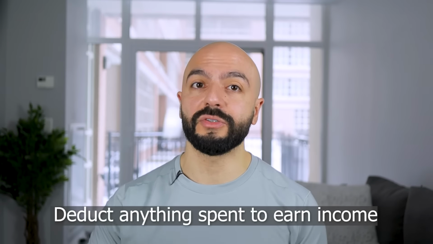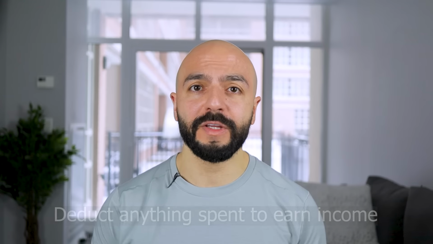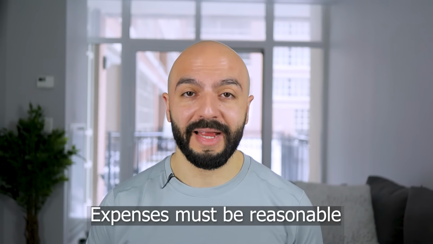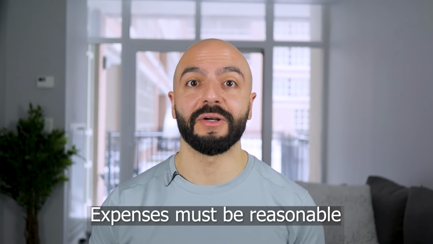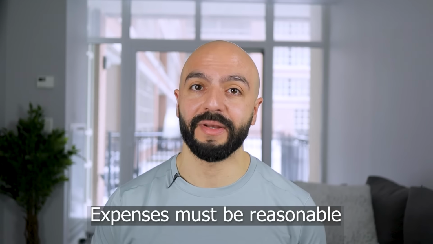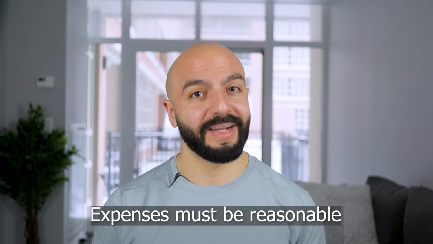I have a home office. I can deduct a portion of my home as a business expense, but remember, keep it reasonable. Only 10% of my home is specifically used for my business. Therefore, I can only deduct 10% of my interest and utilities. If you claim 50 or 60% of your home as a business expense, to me, that's a red flag. To the CRA, that's a red flag. You might get audited. They will come and measure by square footage. I have seen it happen. Not to me personally, but I have seen it happen.